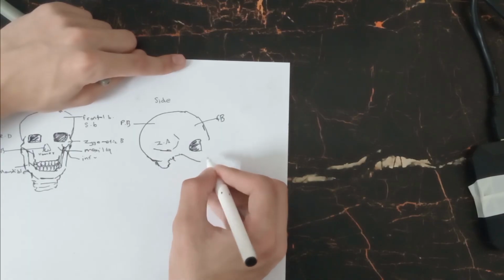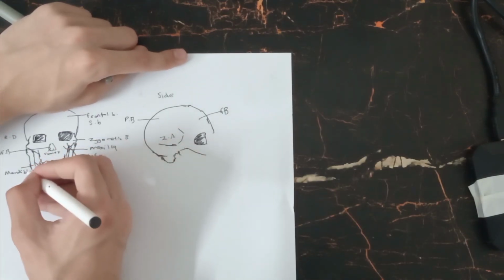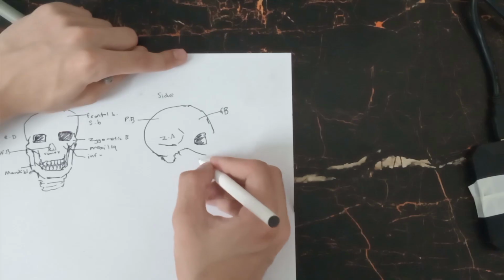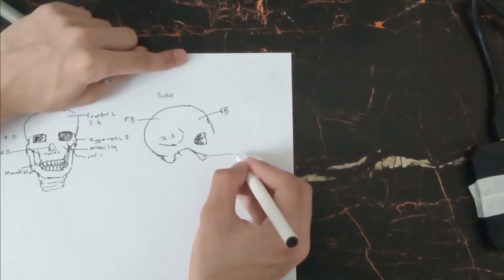And from over here, this bone again comes up from the side like this, and there's the maxilla again. Remember the maxilla? This is it. This is the maxilla from the side. We write maxilla.